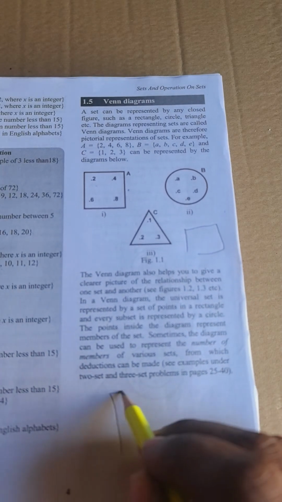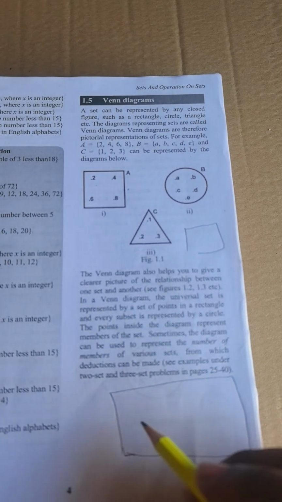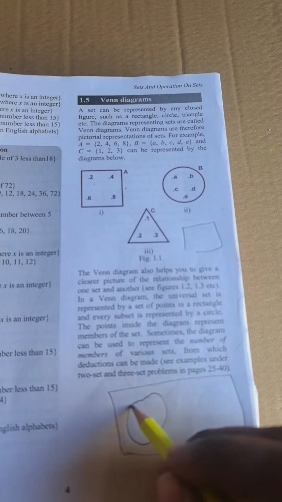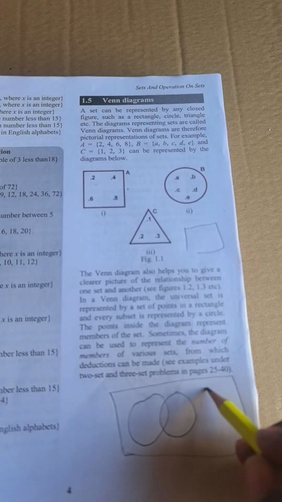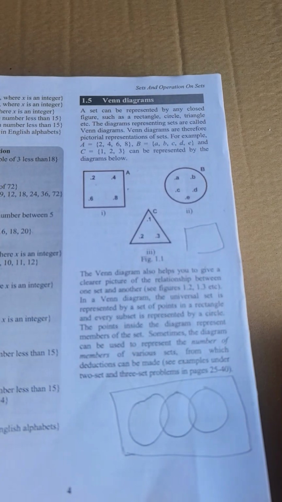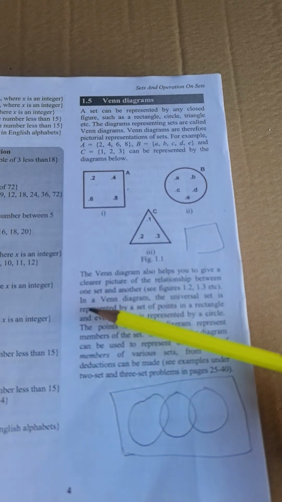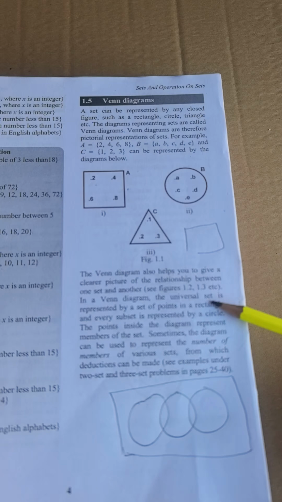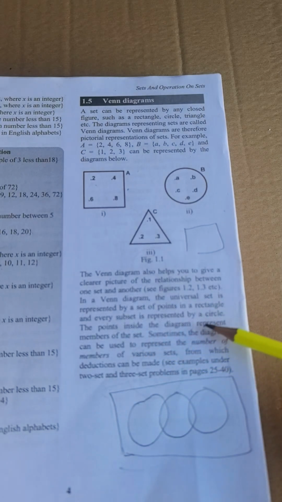When we talk of a Venn diagram, we have something like this. I know you are aware of this, but let's take them small. Sometimes this sort, sometimes this sort. So this is what we are talking about. This is just a brief introduction. So stay tuned. Now, let's take it again. In a Venn diagram, the universal set is the rectangle, and every subset is represented by a circle.